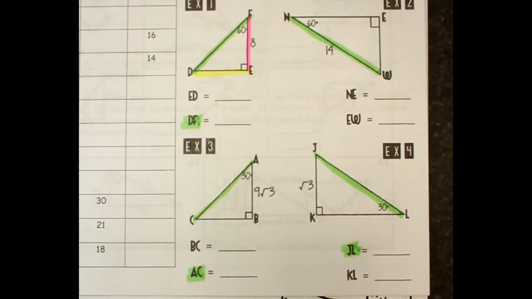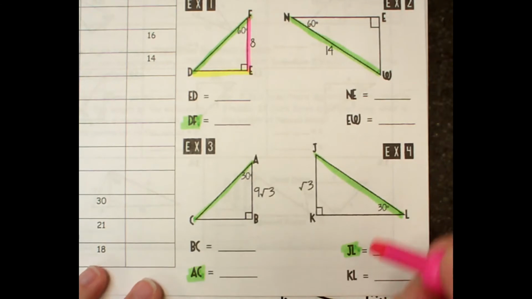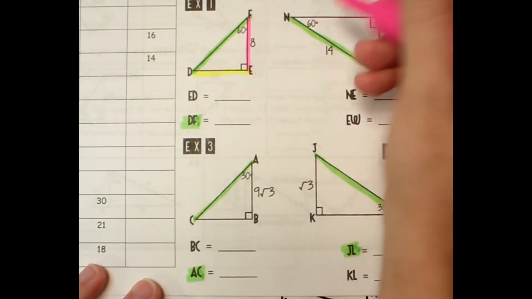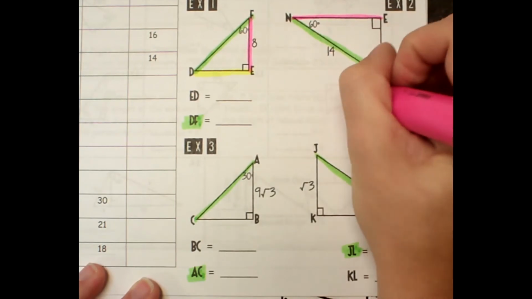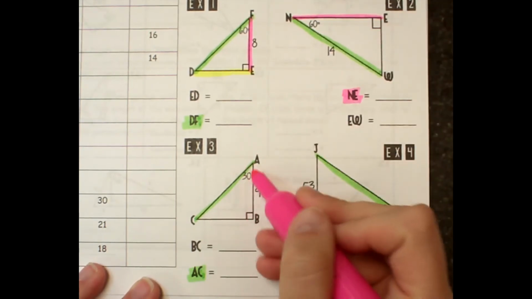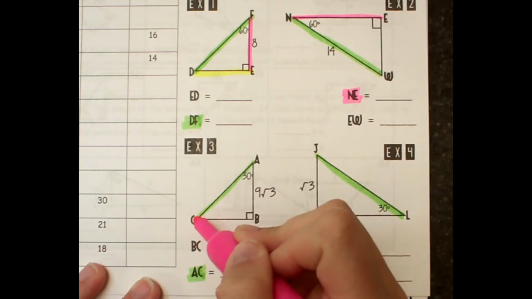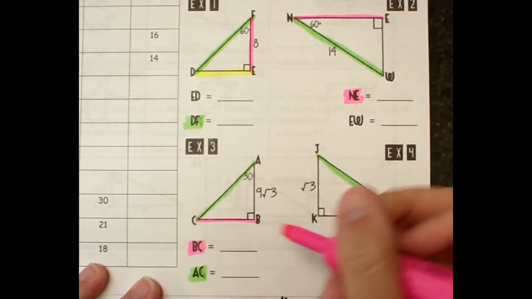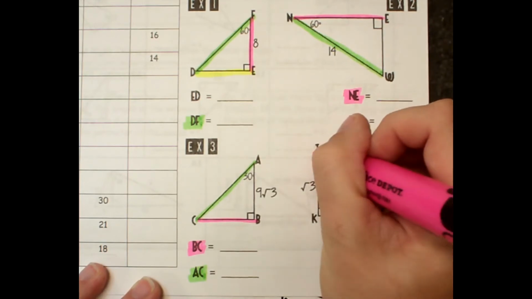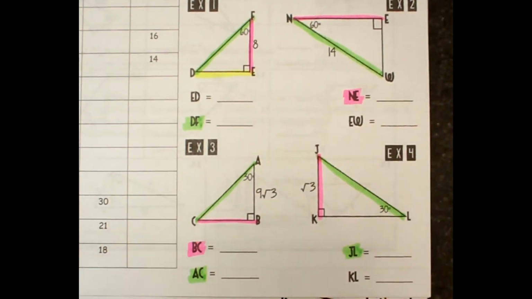If I go back with that leg, initially the one that's touching the 60, this one is the one that's touching the 60, that's NE. The one touching the 60, so this one labels 30, this is 90, that means this angle down here is the 60-degree angle, that's BC. And then down here is JK, that's the other 60.